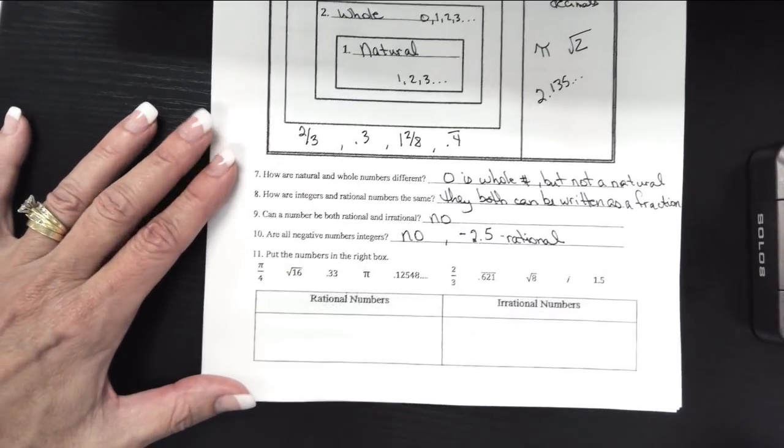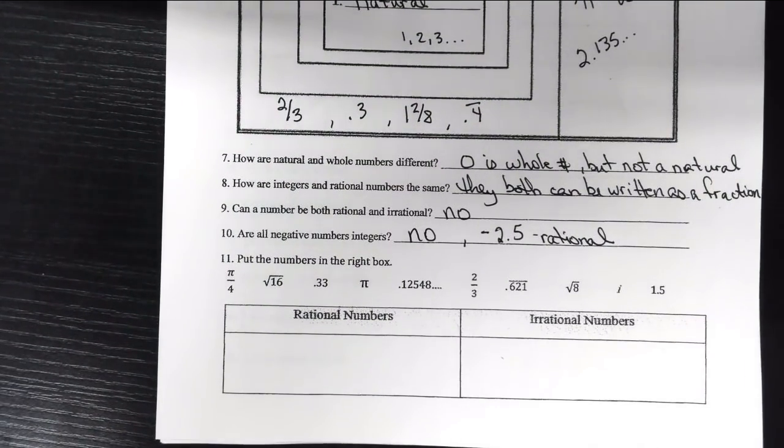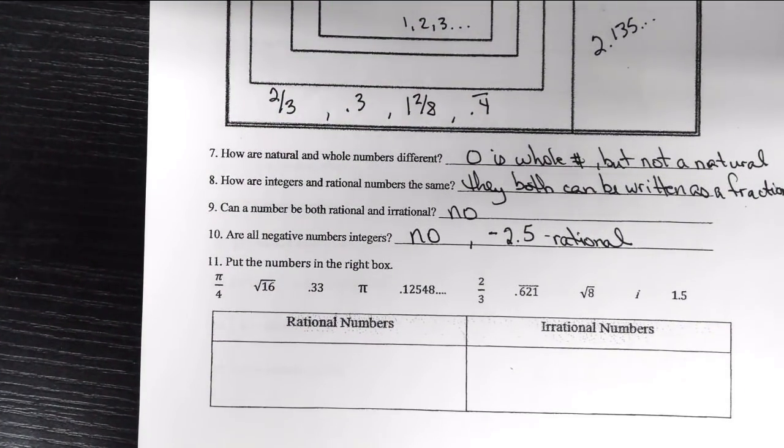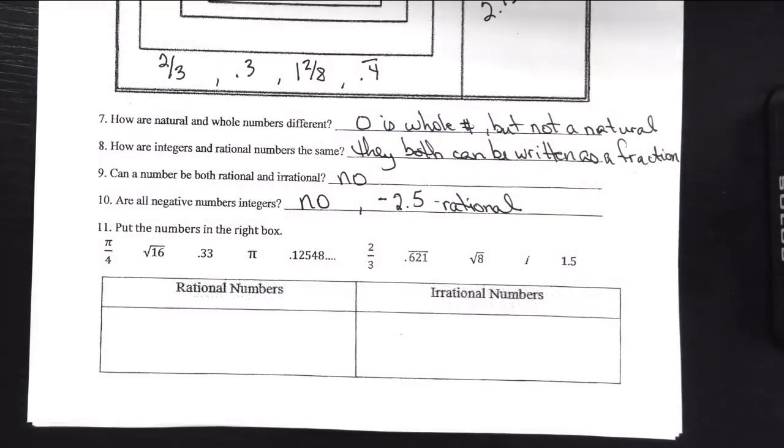All right, and then you had the box. You needed to put the numbers in the right box. Let me make this a little bigger for you. So you had a lot to sort. And we narrowed it down to just rational or irrational. So do these numbers belong on the left side of the chart or the right side of the chart? I hope that you have filled the numbers into the chart before you watch me do it. It's going to help you more if you think through it.